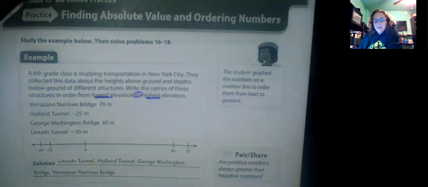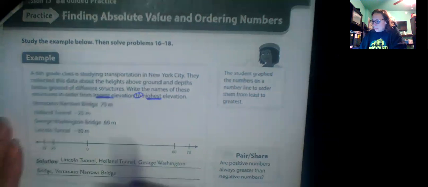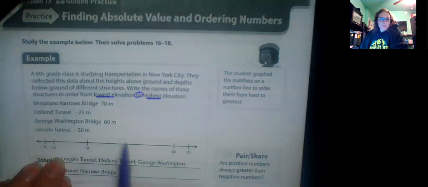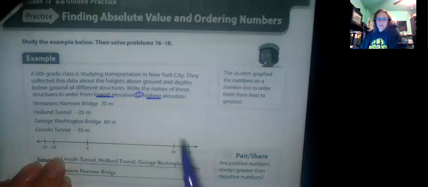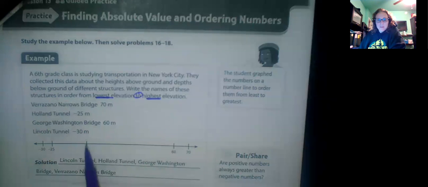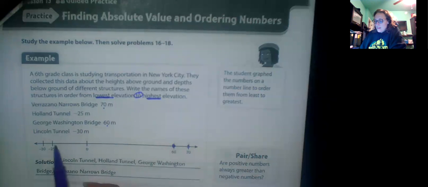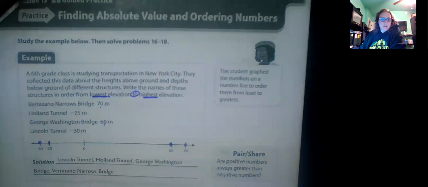So if we look at a number line, and we just approximately place these, zero is here, 60 and 70 are above 0, and then -25 and -30 are below 0. And so then we can easily see them in their order.